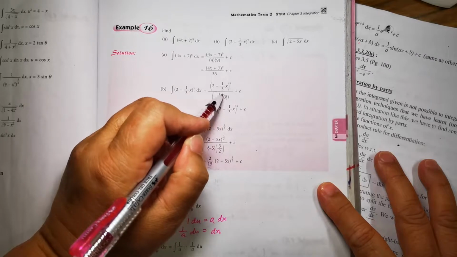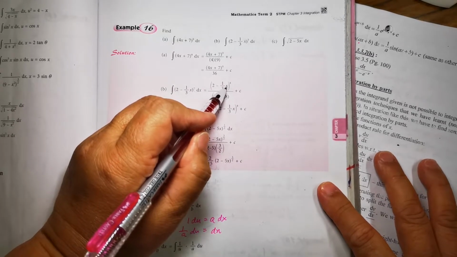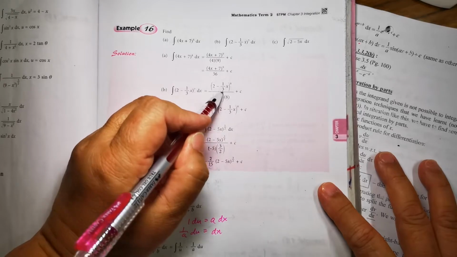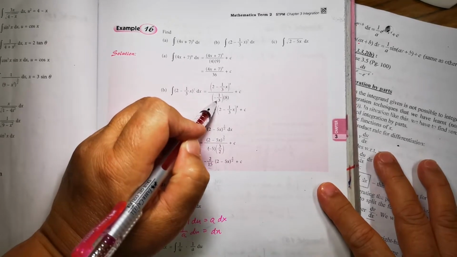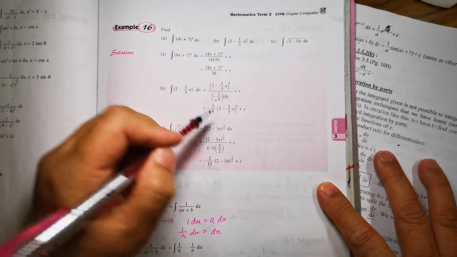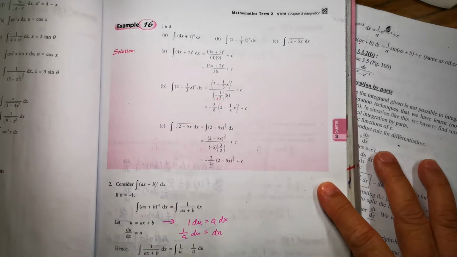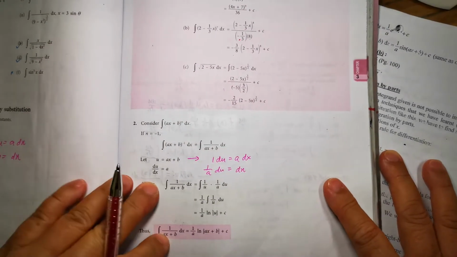Okay, and don't forget your a. So your a means a is the coefficient in front of x. So the coefficient in front of x is negative 1/3. Alright, so this is the answer. Okay, so we see the next formula.